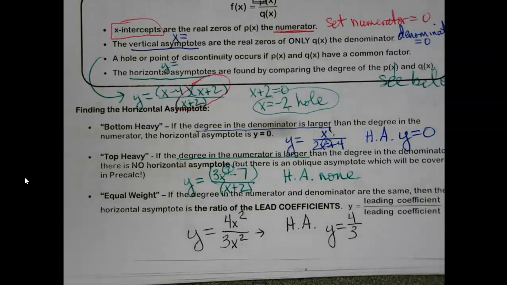Now, in reality, there is an asymptote, but it isn't necessarily just horizontal. It's going to be like a slant, which has a whole other thing you have to calculate. We saved that for pre-calc. So for here, we just get to call it none for the time being, which is an option.